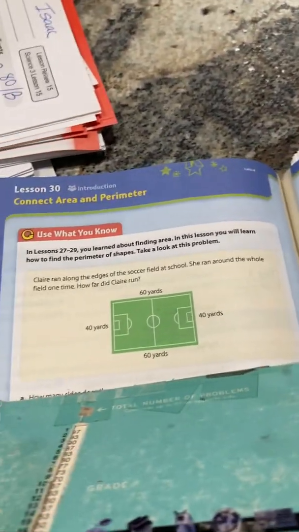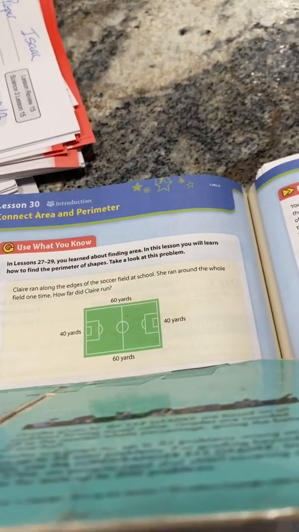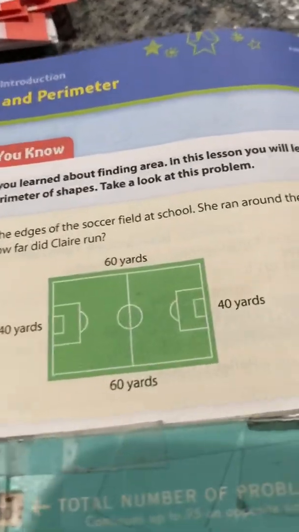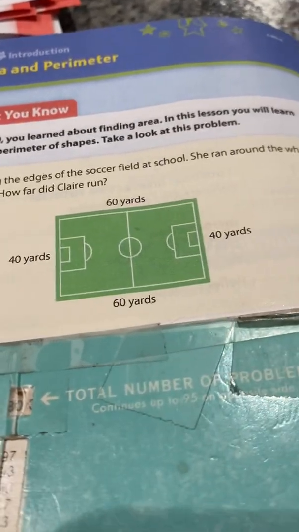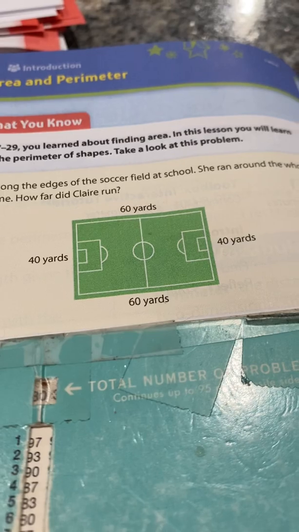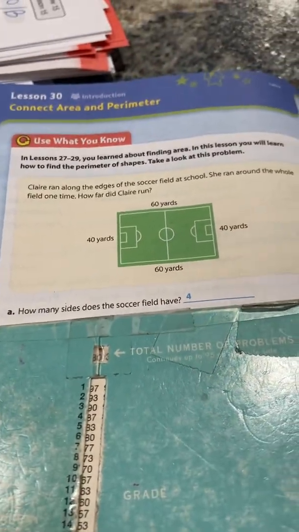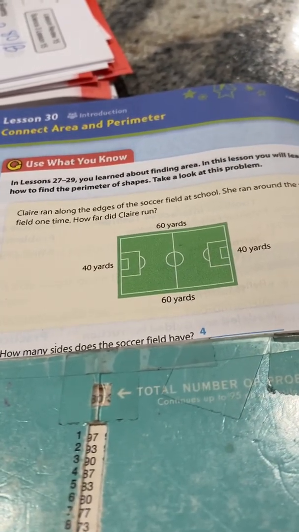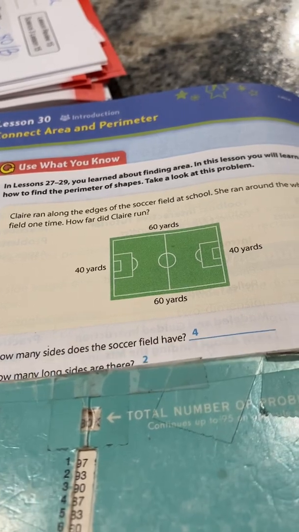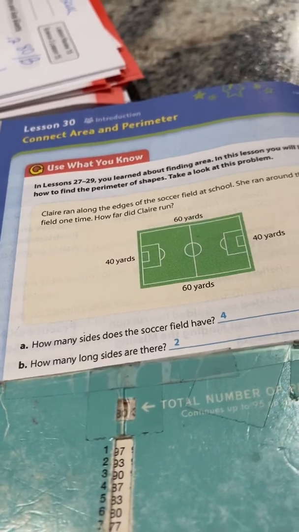Okay, letter A at the bottom says how many sides does the soccer field have? All right, well, let's go around and count our sides. It's a rectangle, so how many sides should a rectangle have? Yes, 4 sides. So letter A should be 4. Letter B asks how many long sides are there? So remember, on a rectangle, you have how many sides that are long? 2 long sides. So letter B should be the number 2.